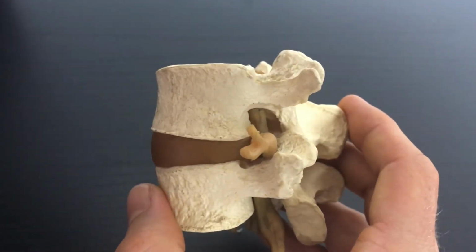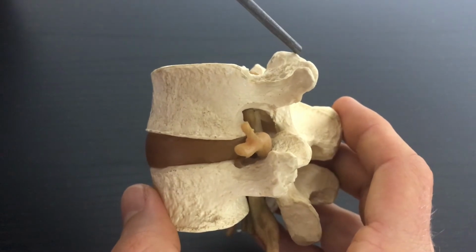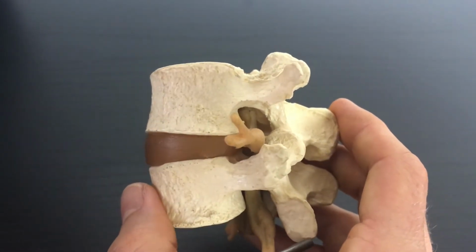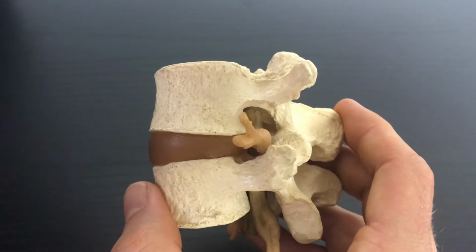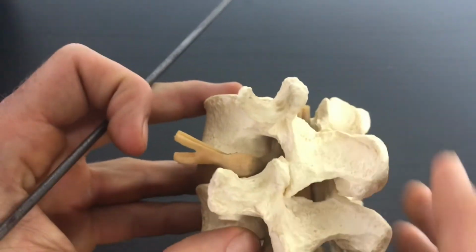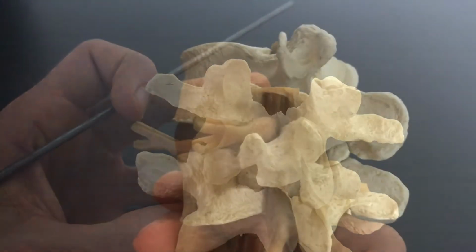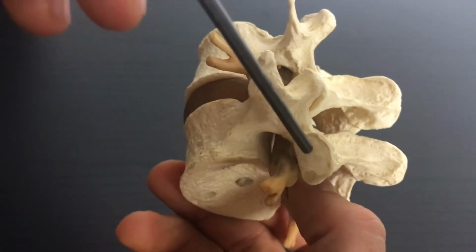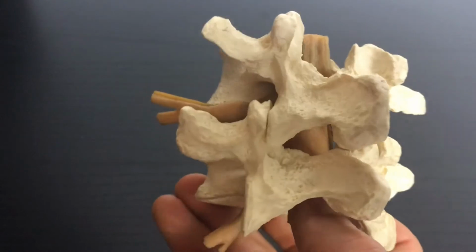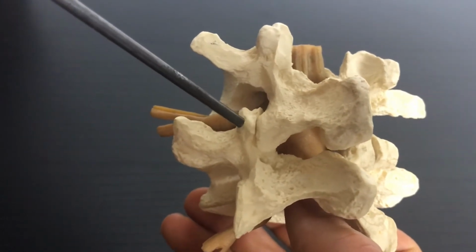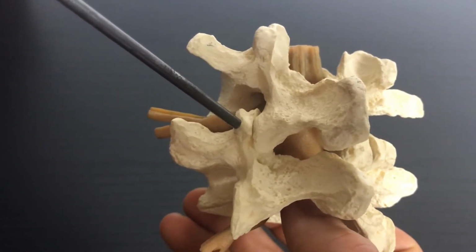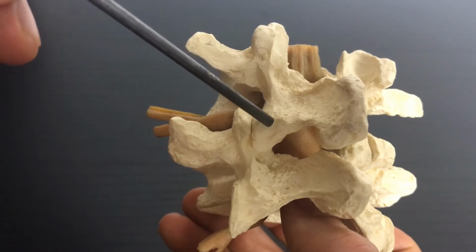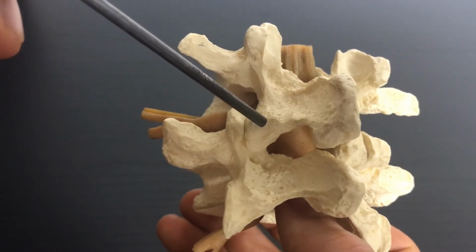to note 2 additional processes, the superior and the inferior articular processes. Each articular process bears a smooth, flat surface known as a facet, where the superior articular process of one vertebrae meets with the inferior articular process of the next.